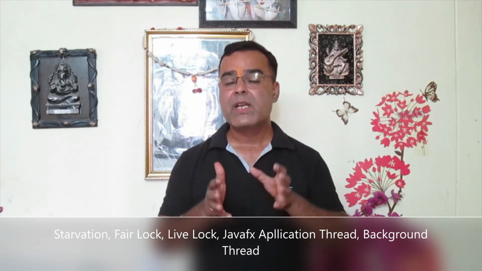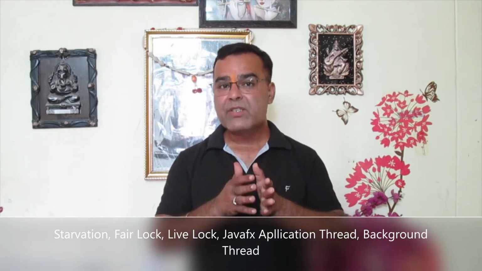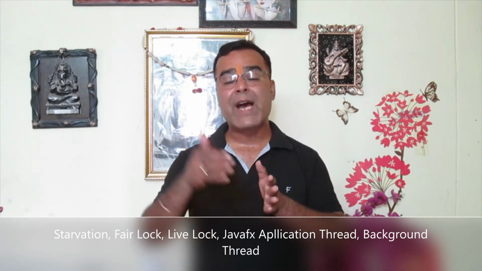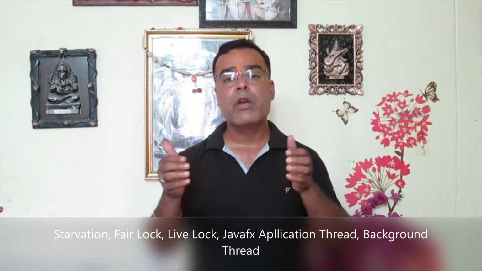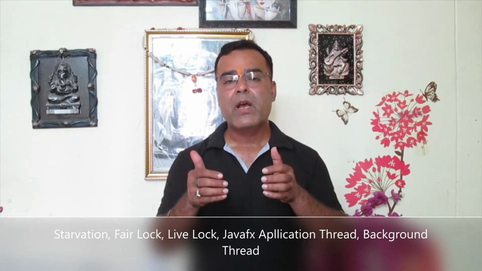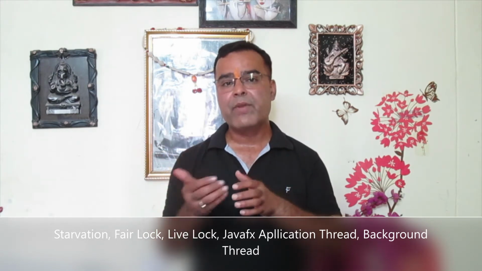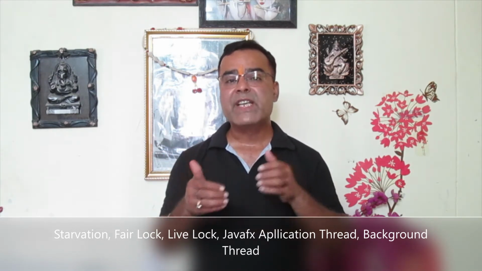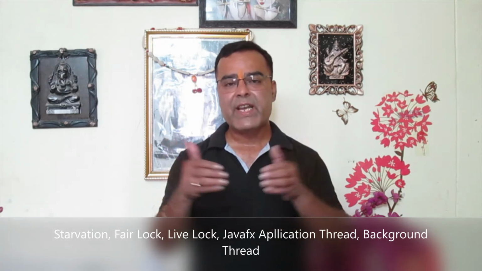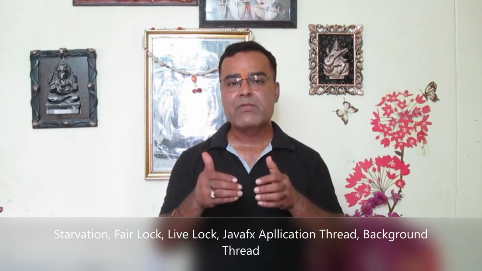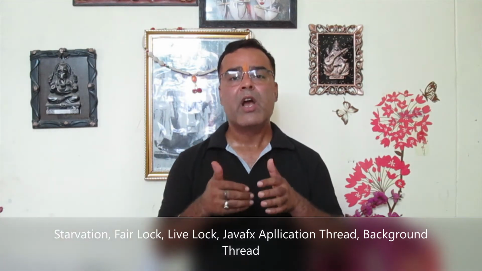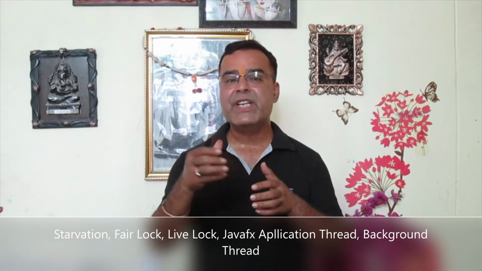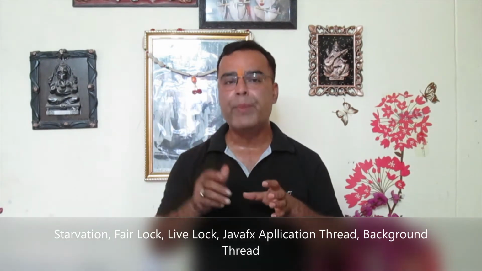The threads are getting the required object locked, but since their task is dependent on other task's completion, both the threads are in a wait state, waiting for the other thread to complete its task. Since they are interdependent, that condition becomes live lock. We can avoid this condition by changing the coding mechanism or avoiding the looping condition.